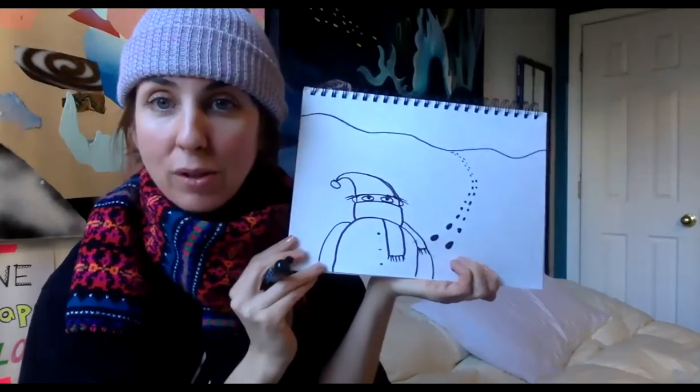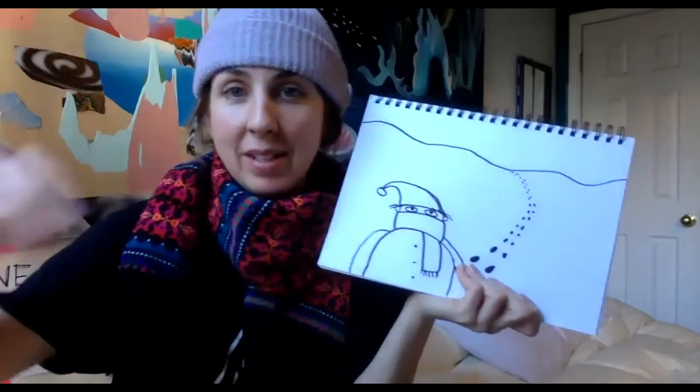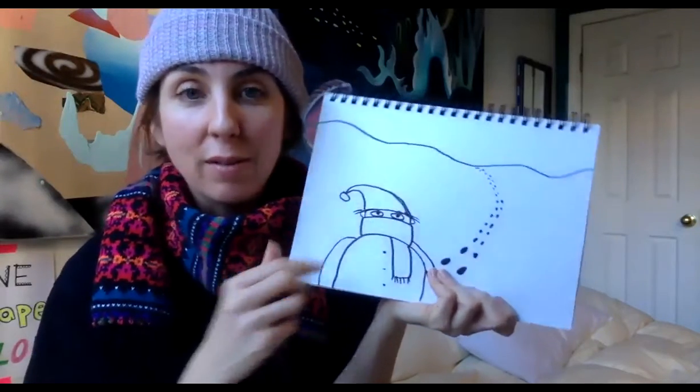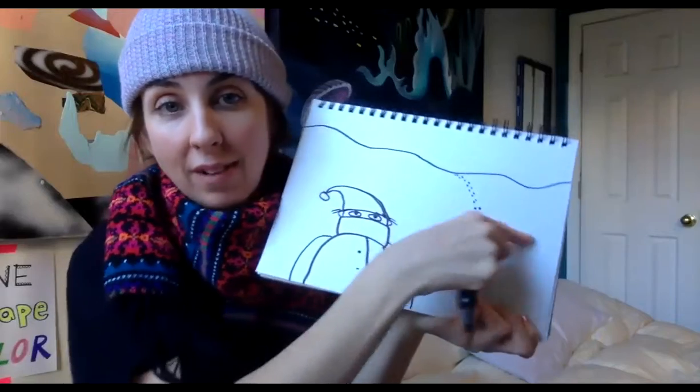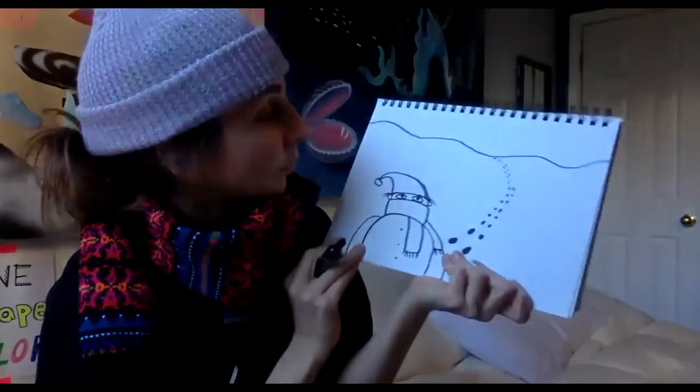The first time I took Tulip, my puppy, outside, she made lots and lots of little prints all over the snow. It was very cute. So you could have more than just this. You could have lots and lots of tracks. You could draw a little puppy with you or whatever you like.